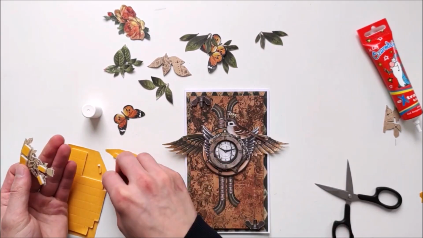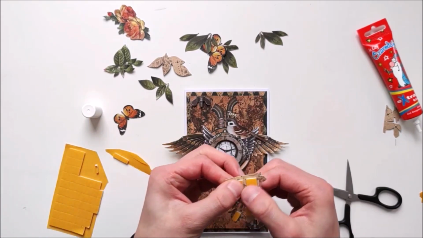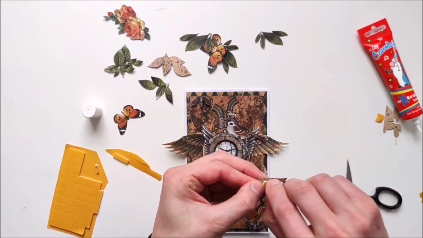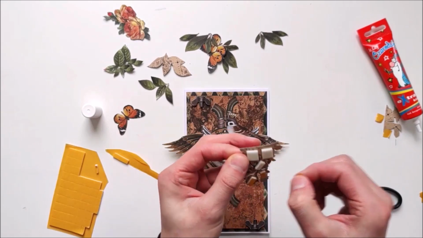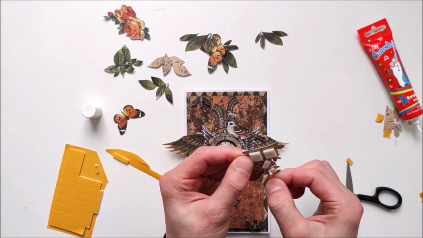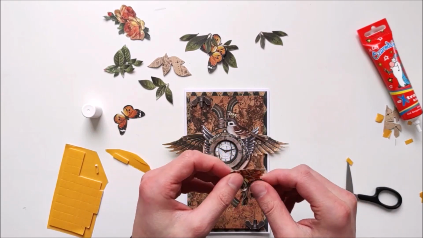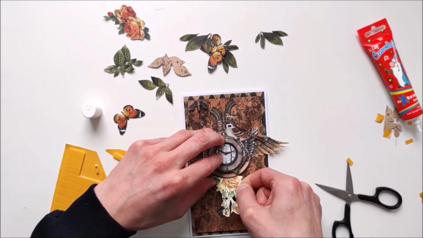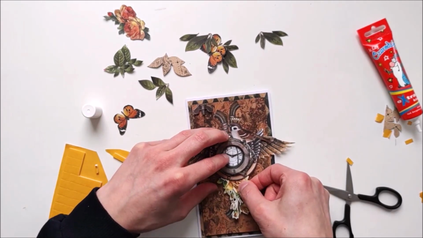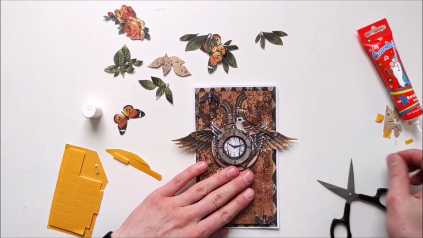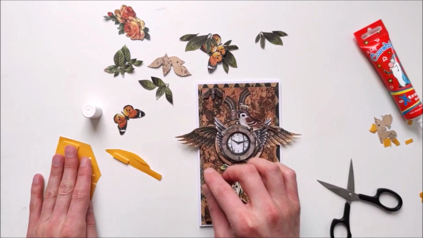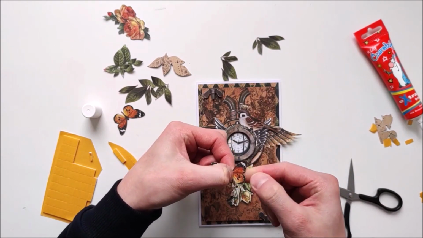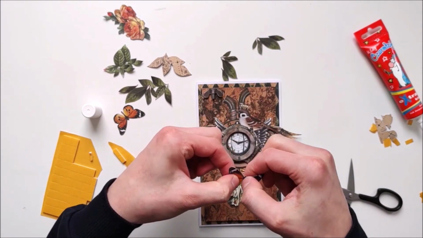Here just a few 3D foams. Yeah, then we have this butterfly. So just fold the wings also.